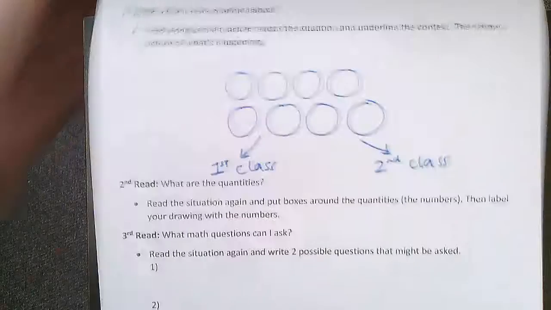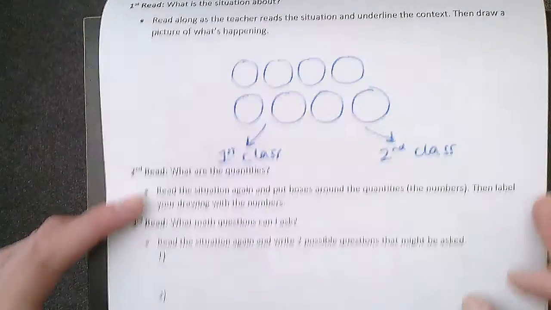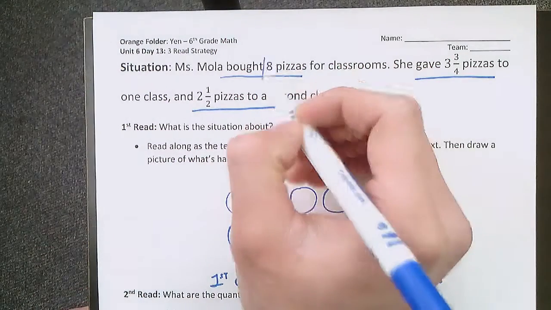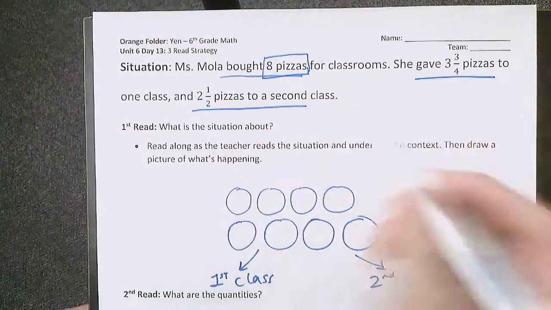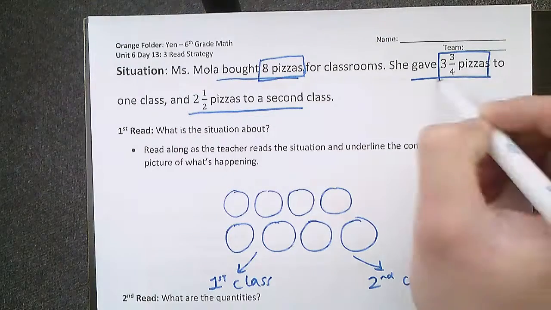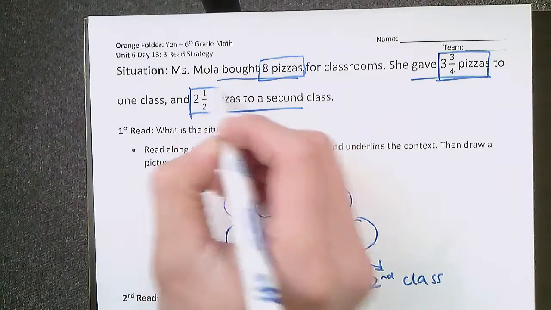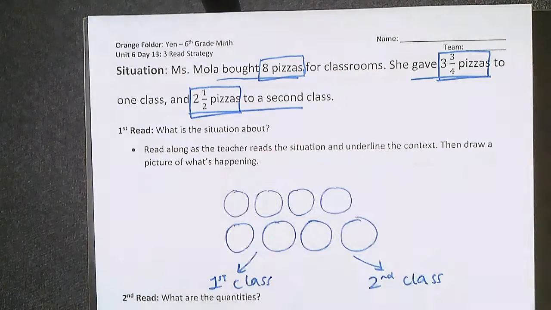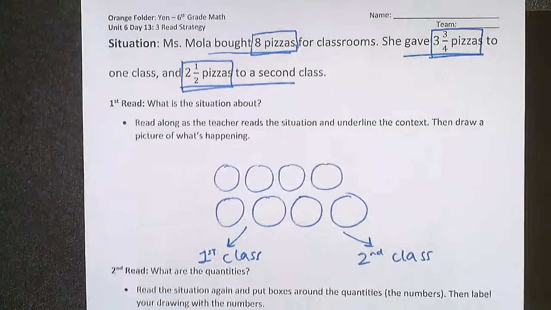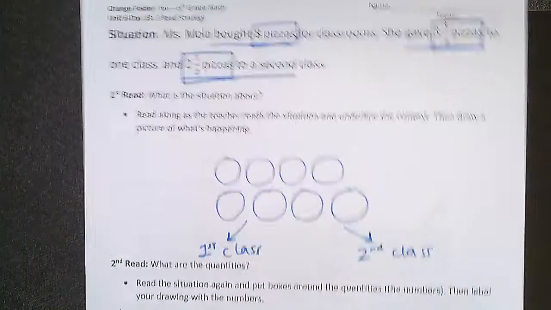Okay, so now the second read. What are the quantities? Let's read the situation again and put boxes around the numbers. Miss Mola bought 8 pizzas. There's one quantity. She gave 3 3/4 pizzas. That's another quantity. Put a box around that. To one class. And 2 1/2 pizzas. That's another amount. To a second class. So now I'm going to go back into my diagram and label in my quantities.